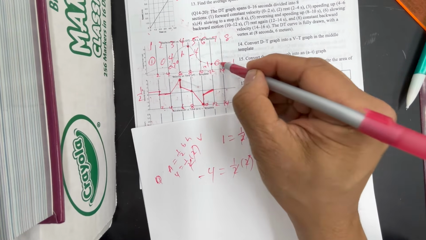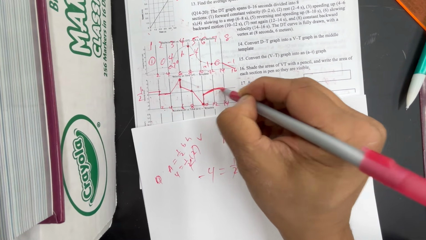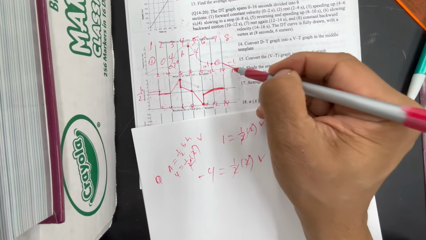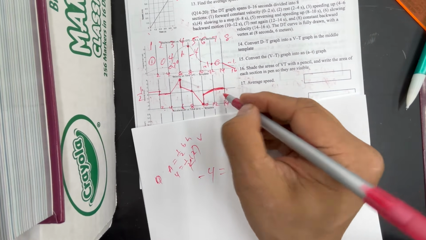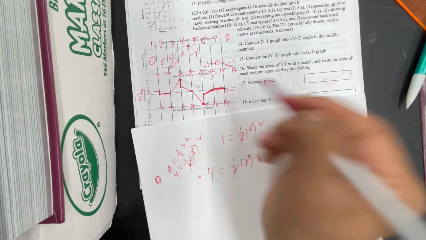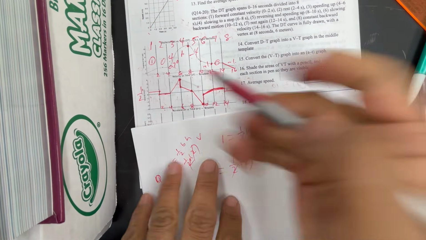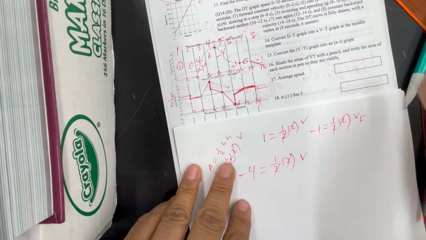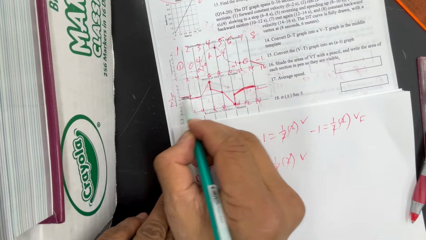Okay, the slope of this one is 0. -1 divided by 2 is -half. So I'm going to shade it now.